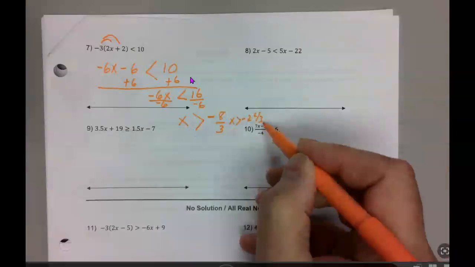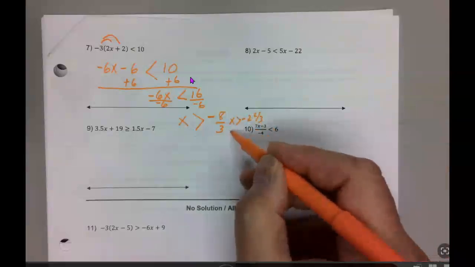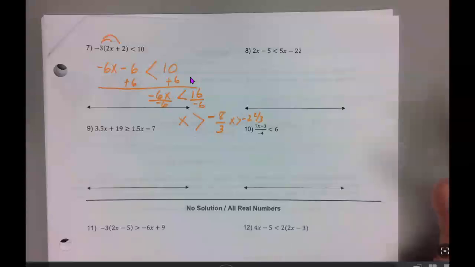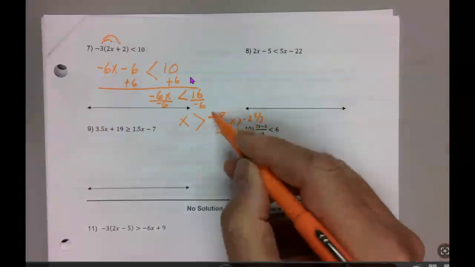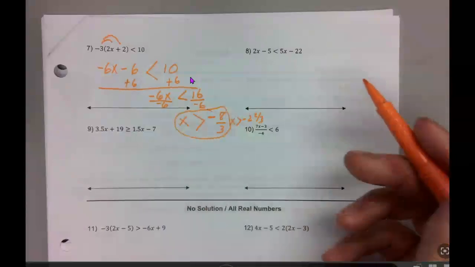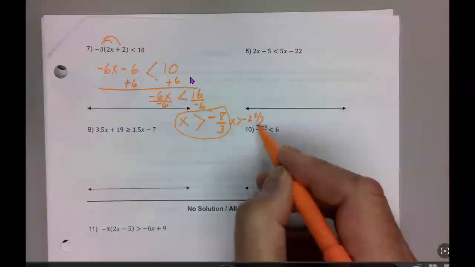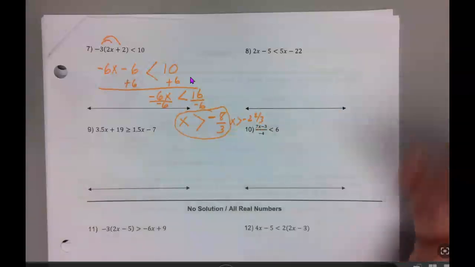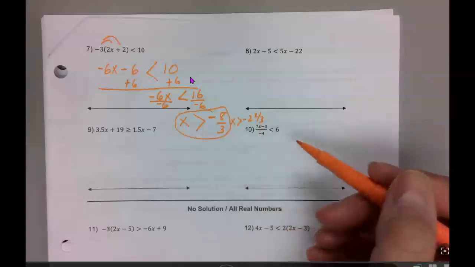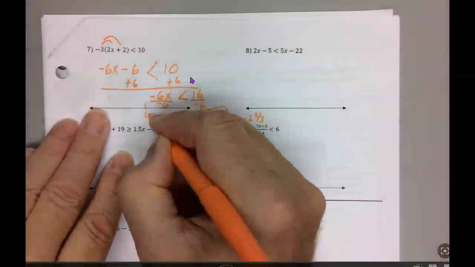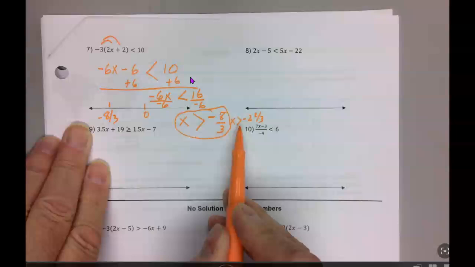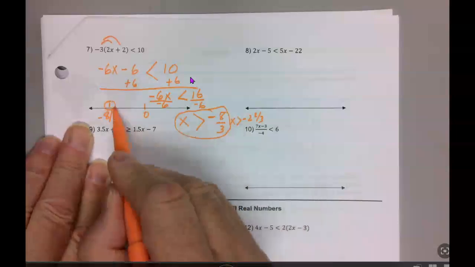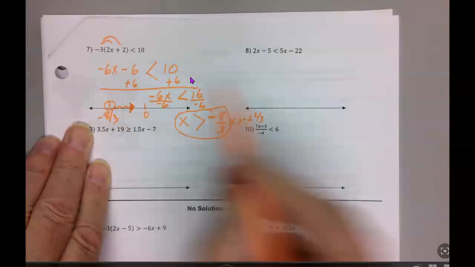Why did I use negative 2 2/3 instead of negative 8/3? Anybody have any idea? Why would I write it like this, even though I'd rather you write it like this? Yeah, it's a repeating decimal, but it gives me a little more relativity where it's at on the graph, right? Negative 8/3, a lot of times kids don't know where that is. Negative 2 2/3 is close to negative 3, isn't it? So I've got 0, negative 8/3, and which way is the arrow going? Open circle, which way is it going? To the right. Okay?